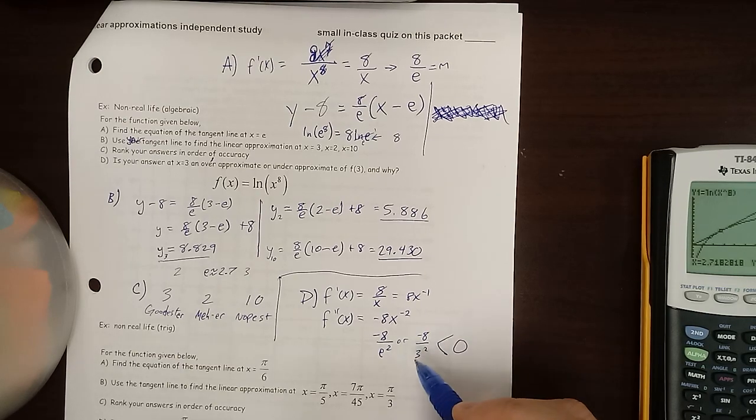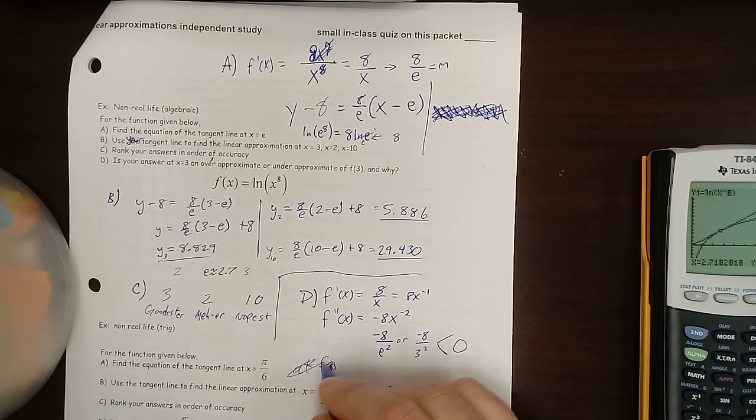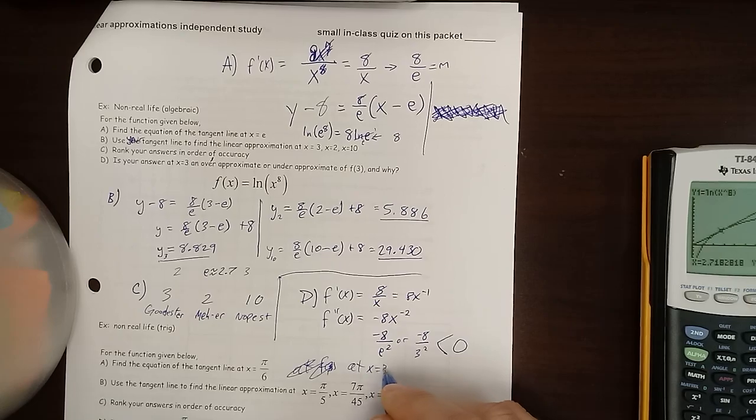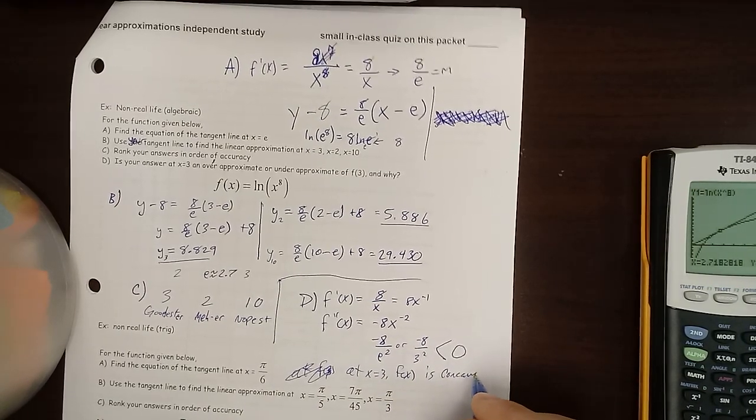I'm not saying you should do both of these. I'm saying if you evaluate the concavity either at our original point or at the point we care about, we should see something similar. They don't throw trick questions out with this. So we can see that at the point in question, at x equals 3, f of x is concave down.